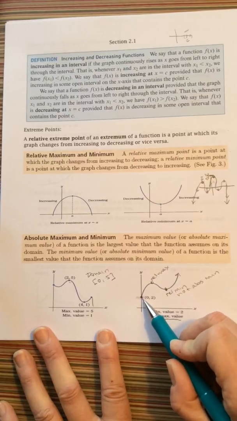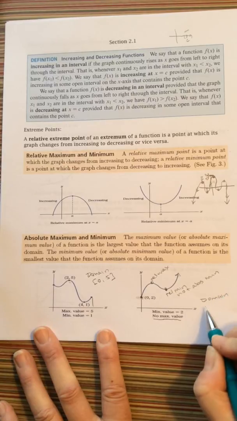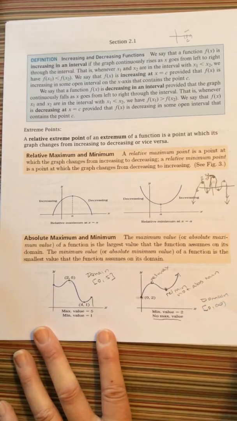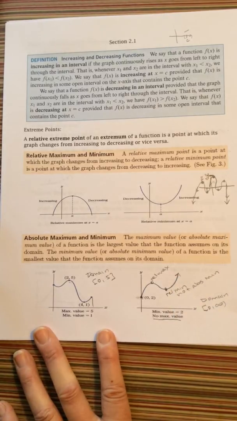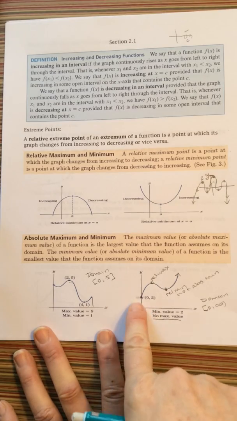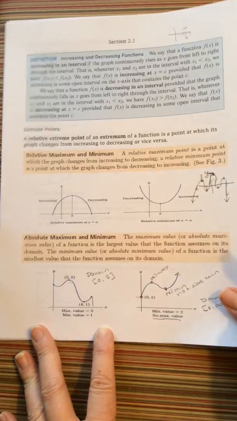They had a dot here. This is an endpoint, so the domain was from 0 and then it went on out, which means no maximum value because it's just going to continue rising. So big difference between absolute and relative. You just want to make sure that you understand the distinction between the two.